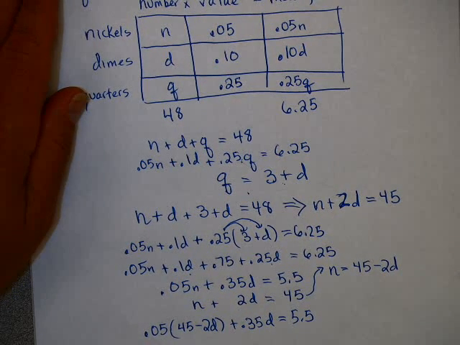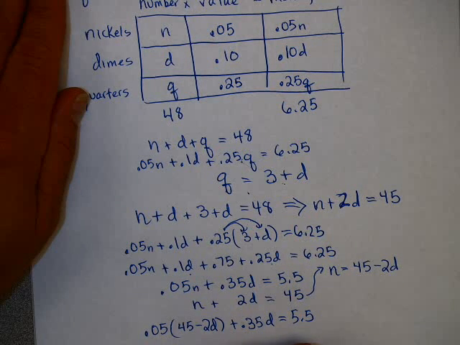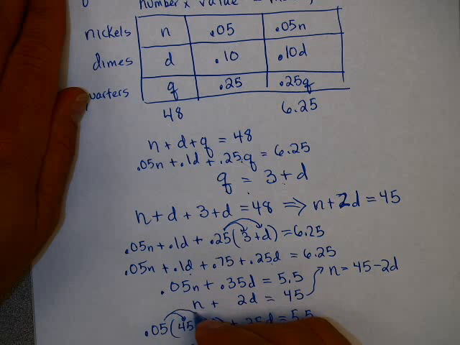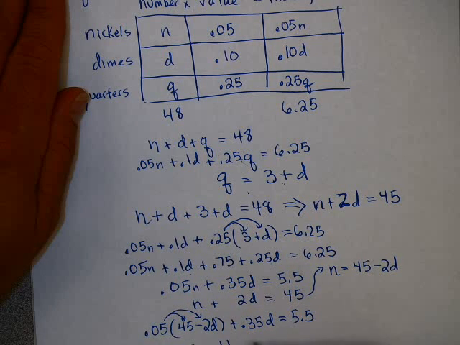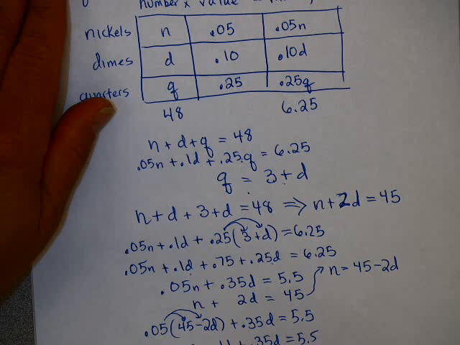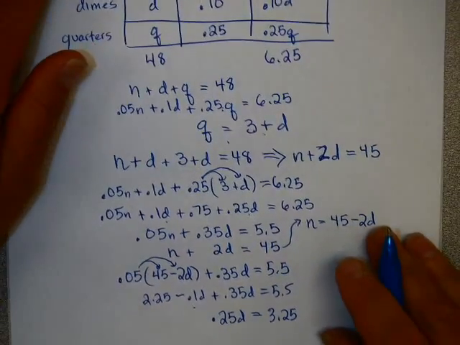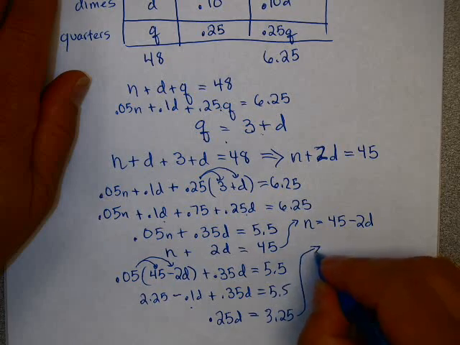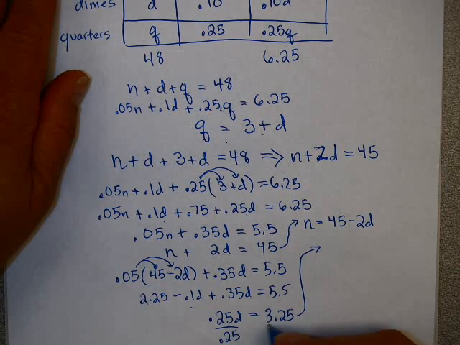Now, if I distribute this, I do 0.05 times 45, that's 2.25. 0.05 times 2 is minus 0.1D plus 0.35D equals 5.5. This gives me the minus 0.1D, and the 0.35D gives me quarters again, 0.25D. And if I take 5.5 minus 2.25, that gives me 3.25. Oops, sorry, you can't see that. Divide both sides by 0.25. So do this.